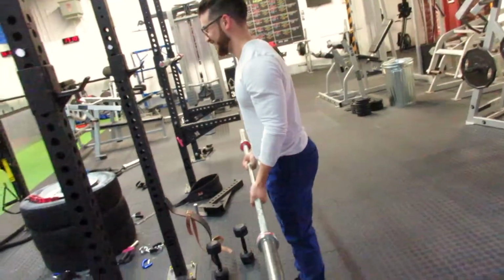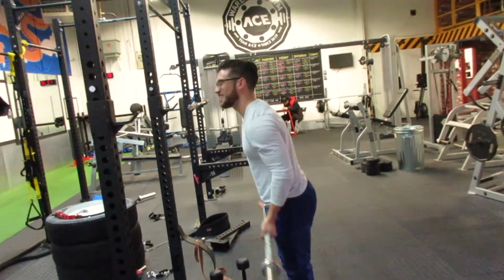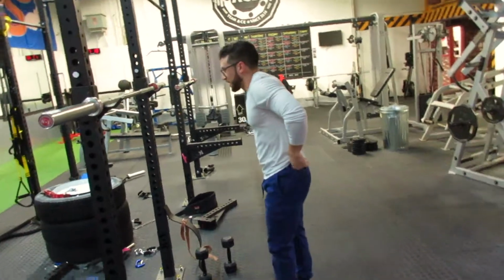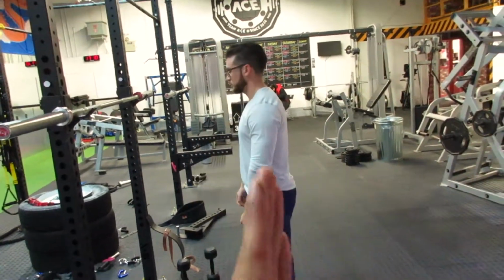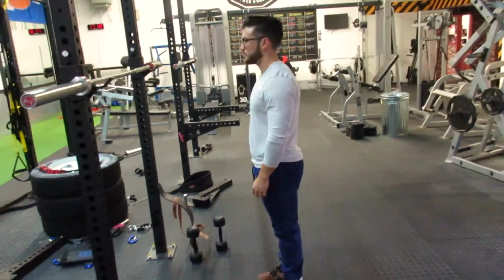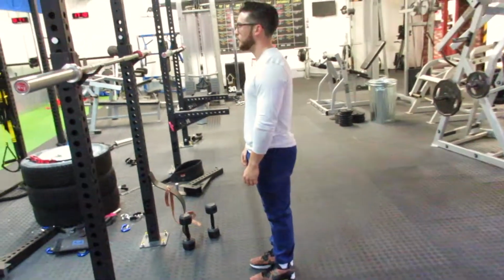Get that pump. Okay, so let's drop the bar. So if we take Andrew, for example, and we take his ear, his shoulder, his hip, his ankle, and we draw a straight line, that line, we'll refer to as your midline.